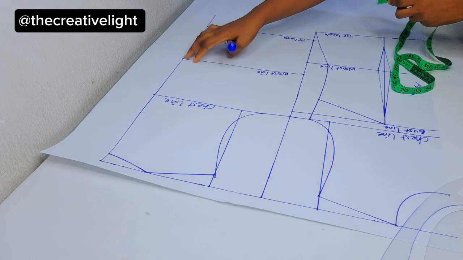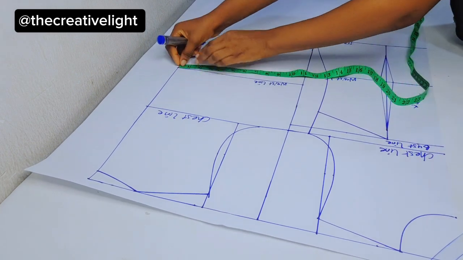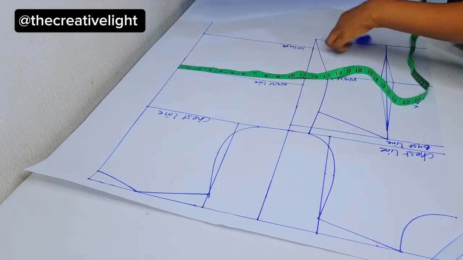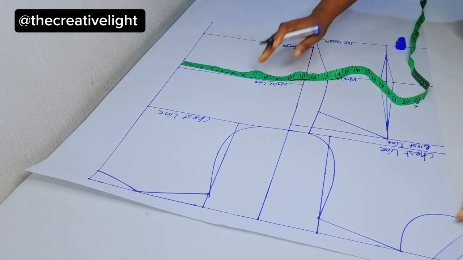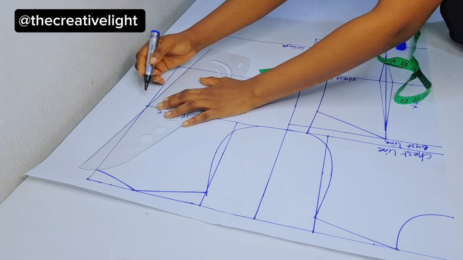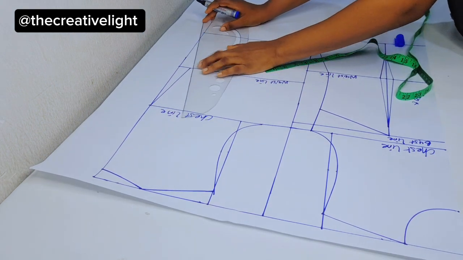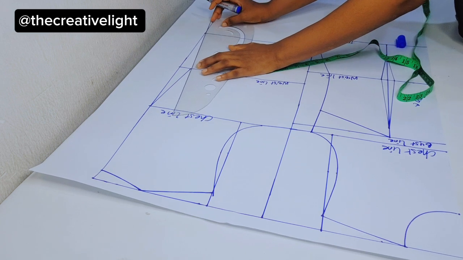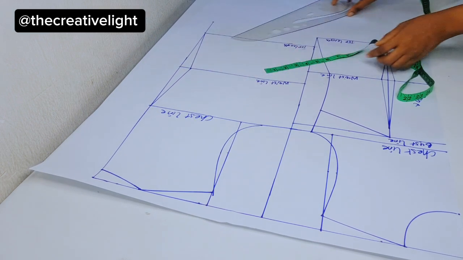To shape the waist, I use 1 inch, right? You can use 0.5, 0.75, but me, I use 1 inch. So that's 1 inch. I'm going to connect it to the chest line. Then I'll also connect it to the top length, right? That's the hip line.